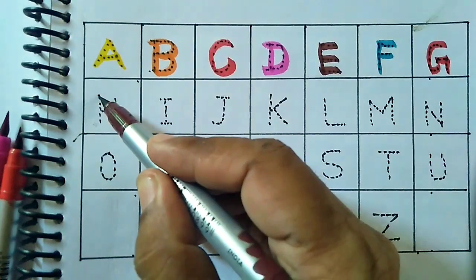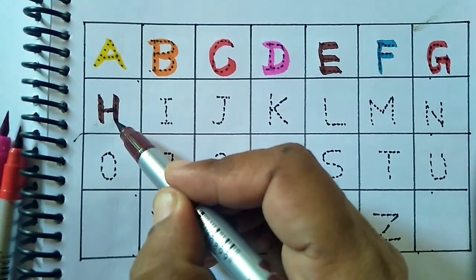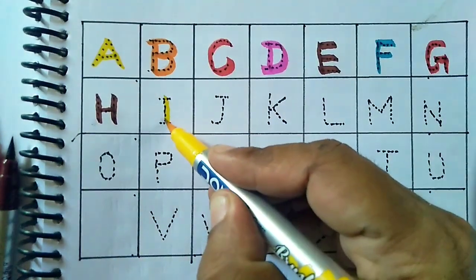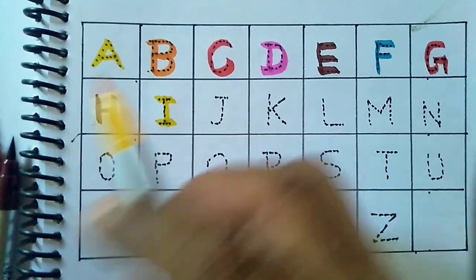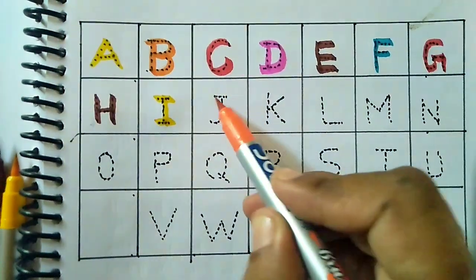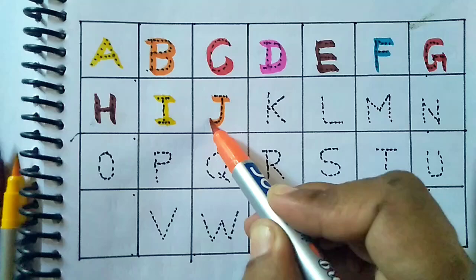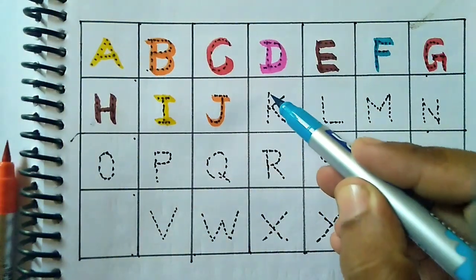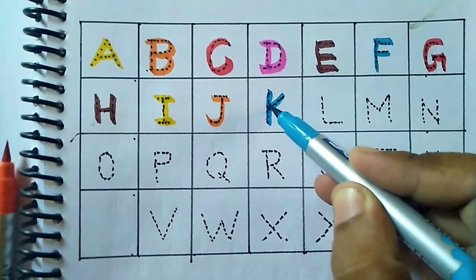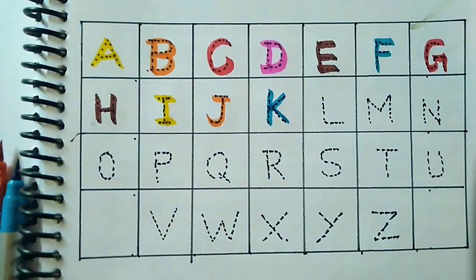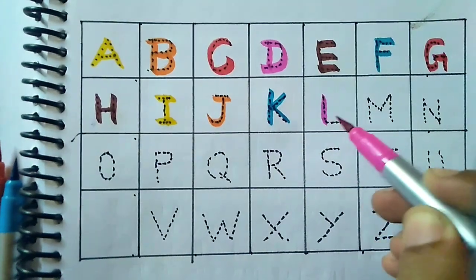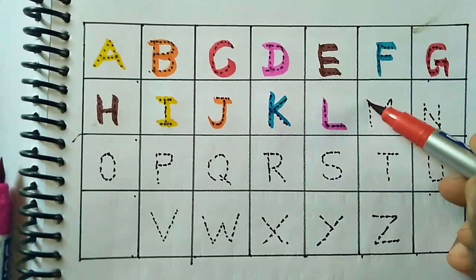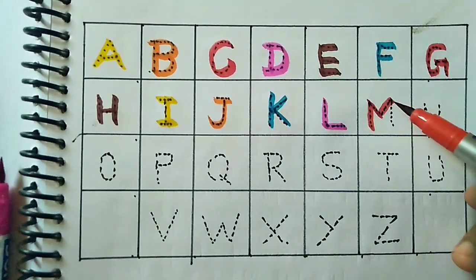Brown color, H for hen. Yellow color, I for ink. Orange color, J for jackal. Sky blue color, K for kite. Pink color, L for lion. Red color, M for mango.